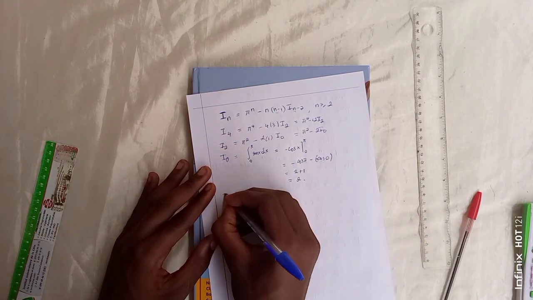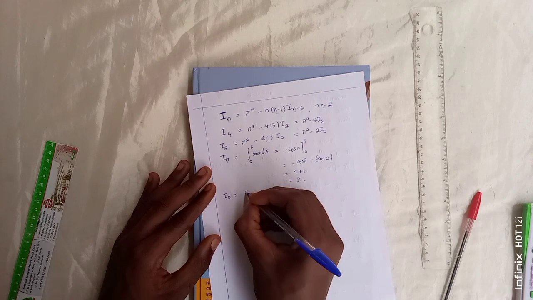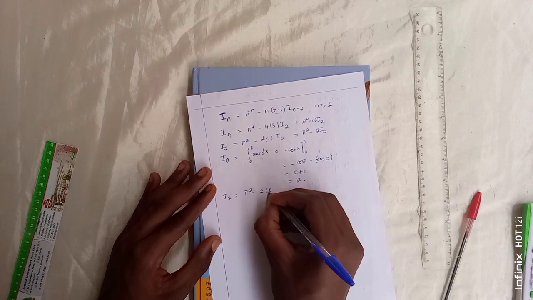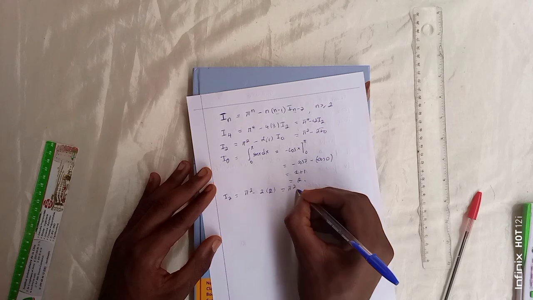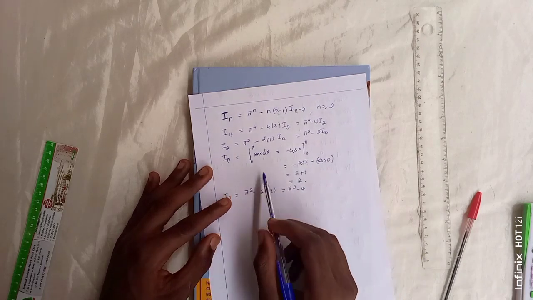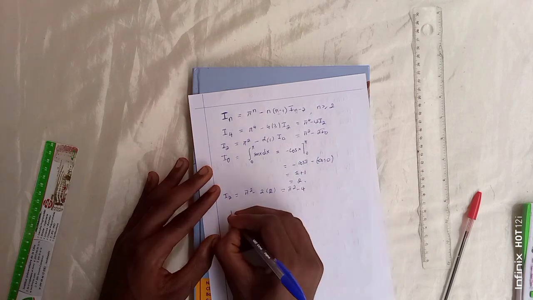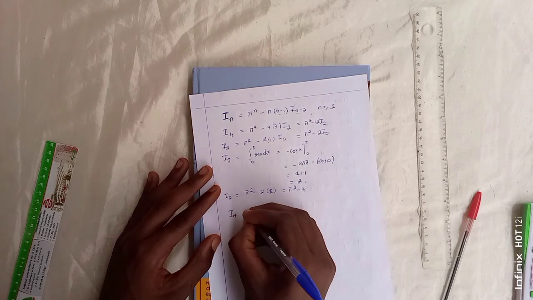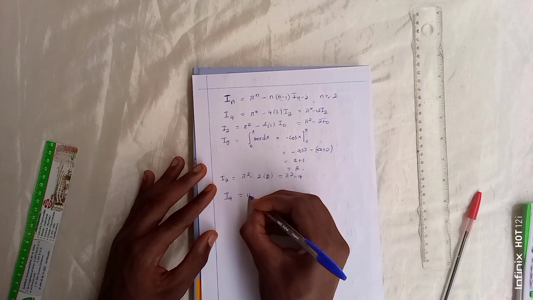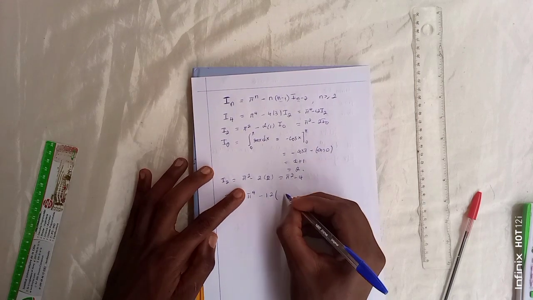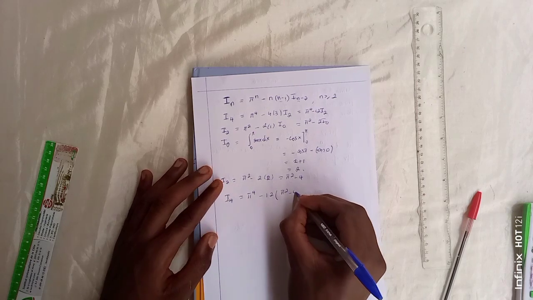So it means that I2 will become pi squared minus 2 times 2, which gives me pi squared minus 4. This is I2. And I4 was in terms of I2. So finally I4 will be equal to pi raised to the power 4 minus 12 times I2. I2 is pi squared minus 4.